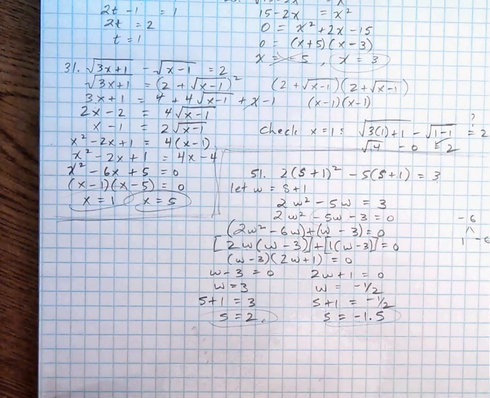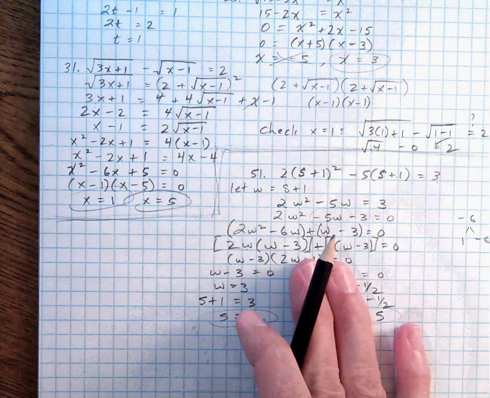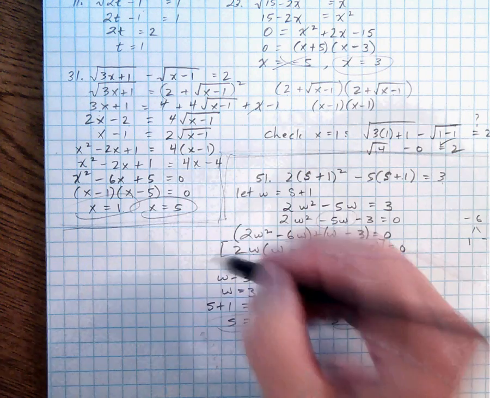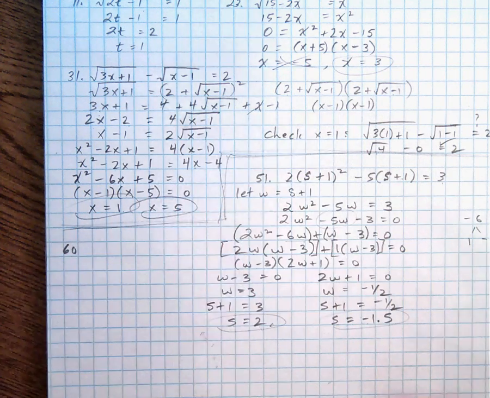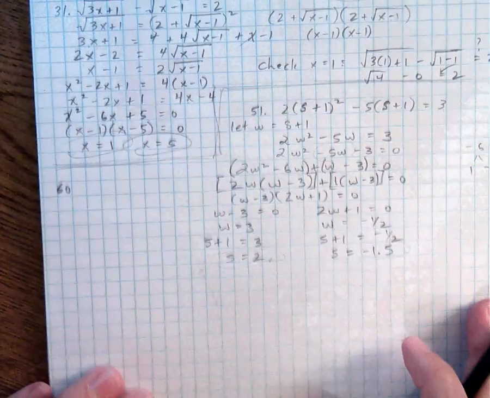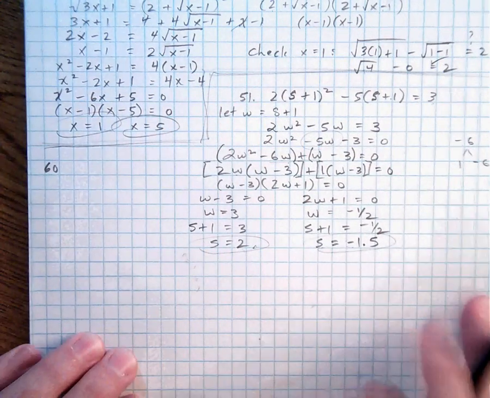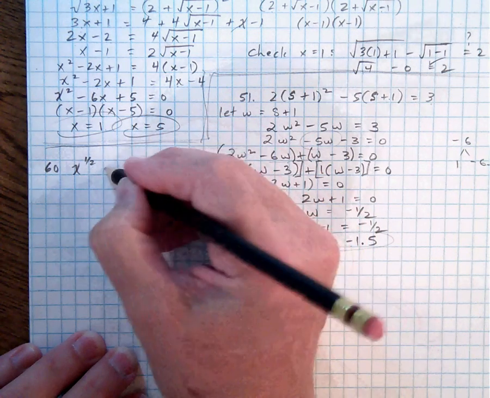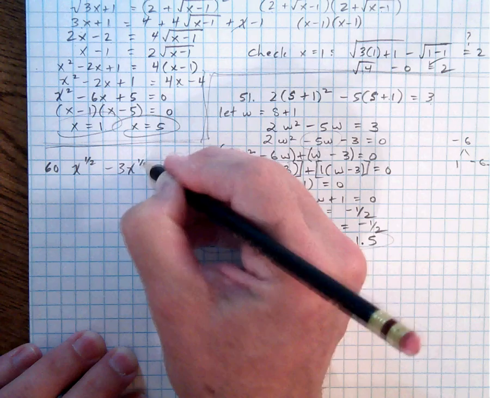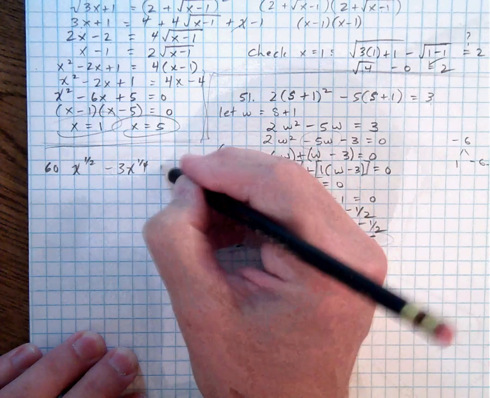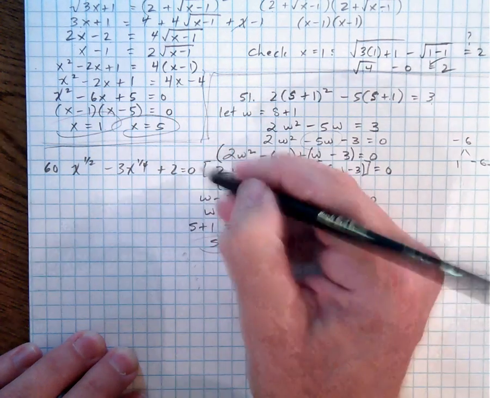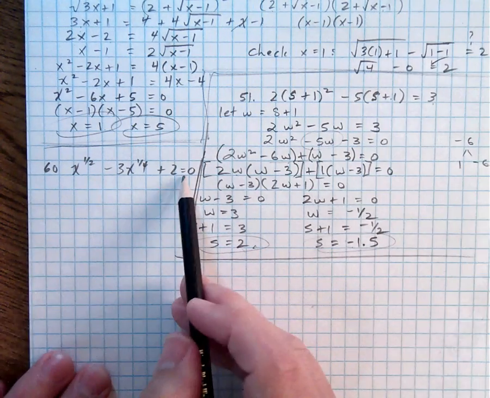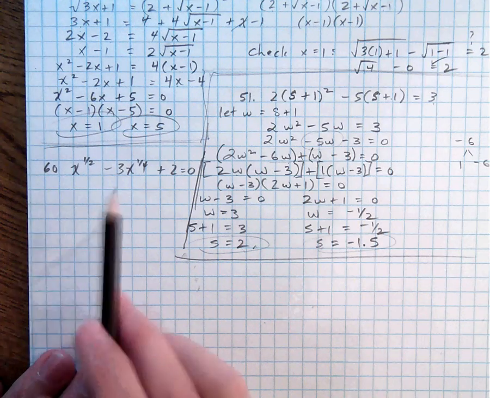Alright, let's see, what else? Let me try 60. So x to the 1/2 minus 3x to the 1/4 plus 2 equals 0. Alright, so this is the equation. Again, this is quadratic form.